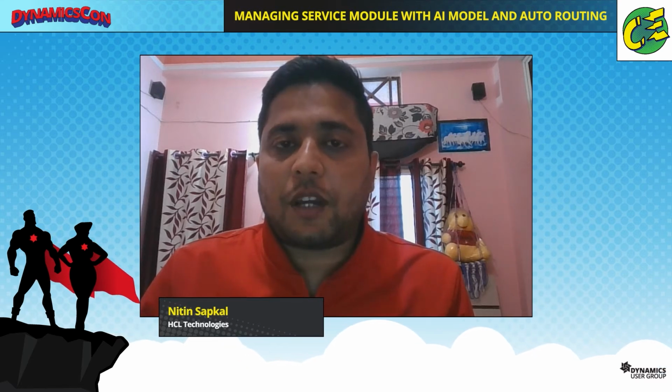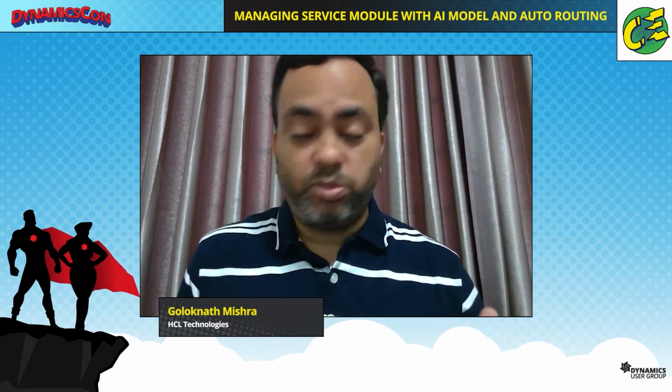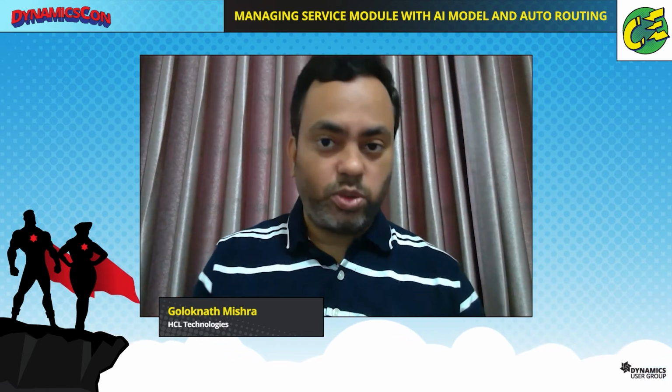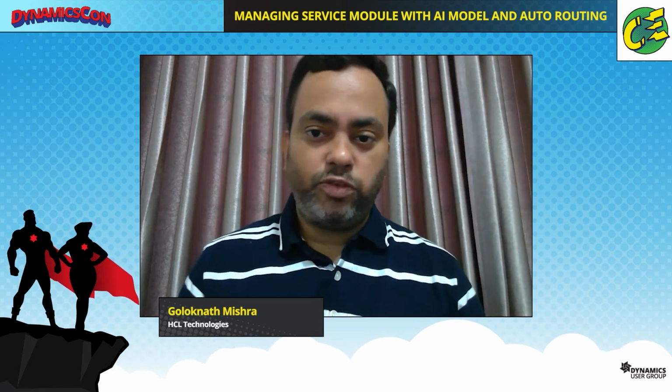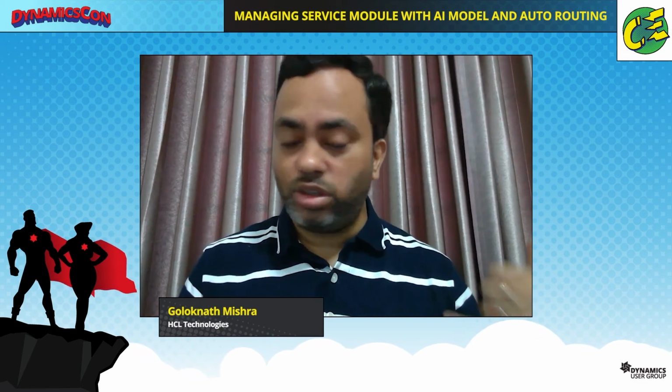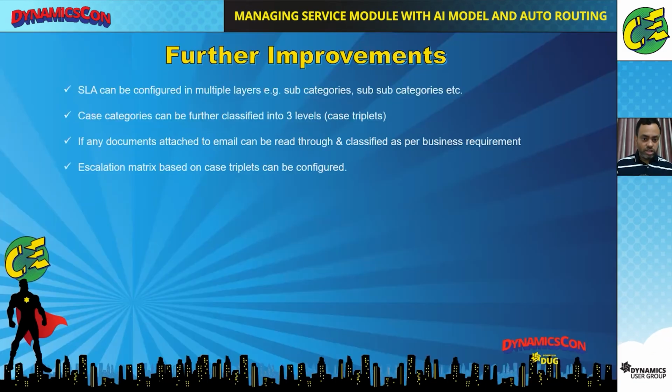Now I'm moving over to Golok. We saw how Nitin presented the scenario, and how the airline industry scenario helped us automate using Power Automate and AI Builder. As explained in the demo, we are using two models: one for case classification and another for sentiment analysis. These are the features we used. Hope this helps you understand how to automate different tasks.